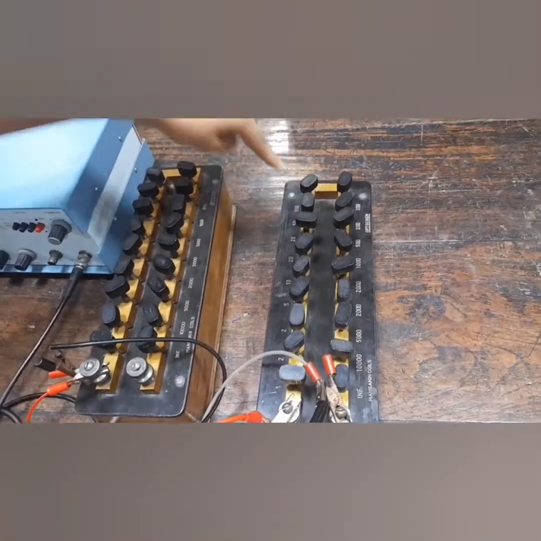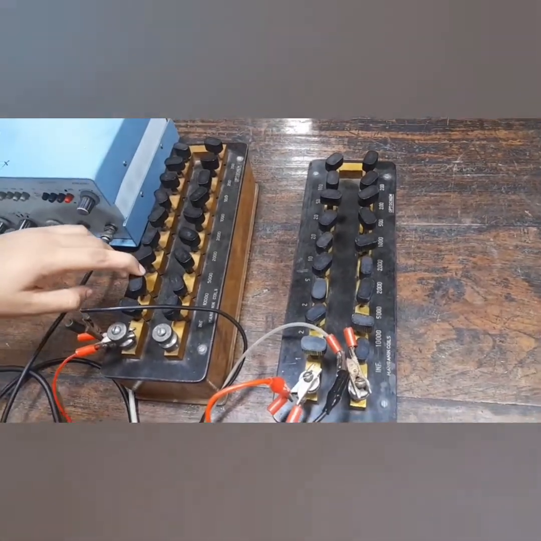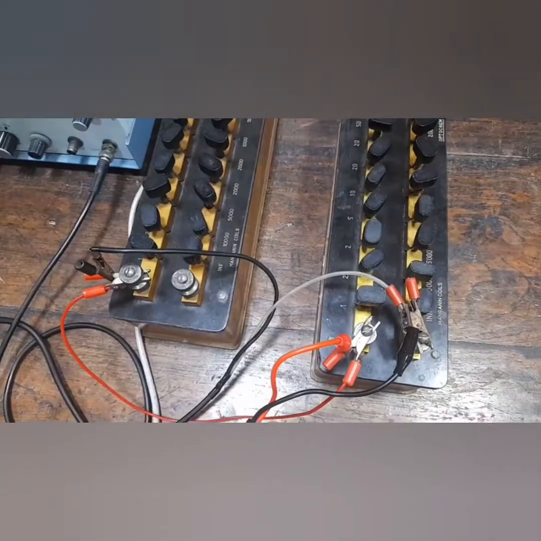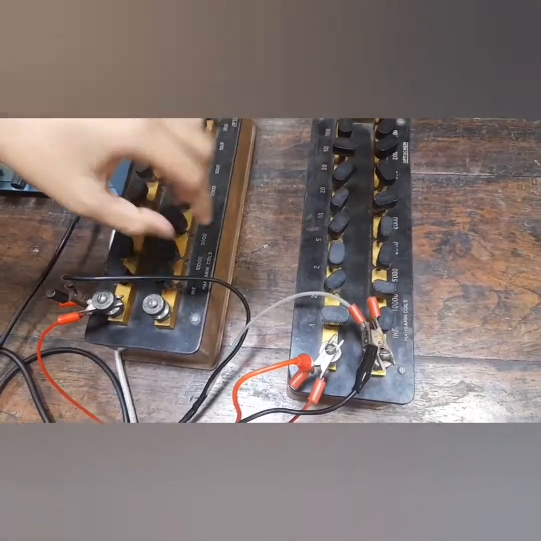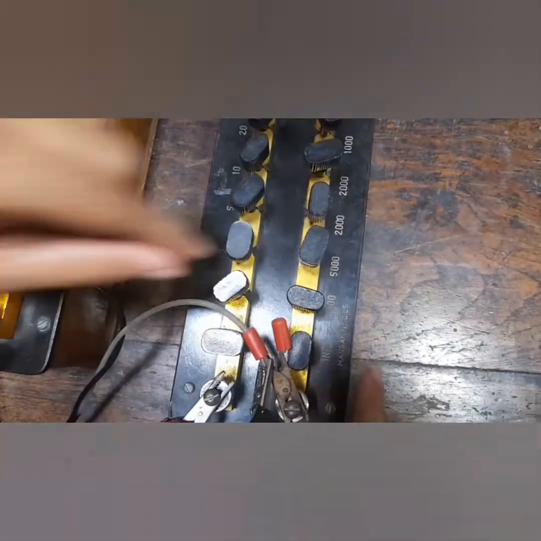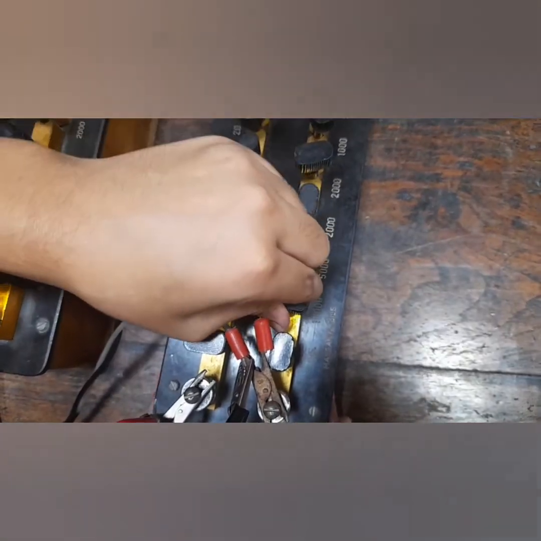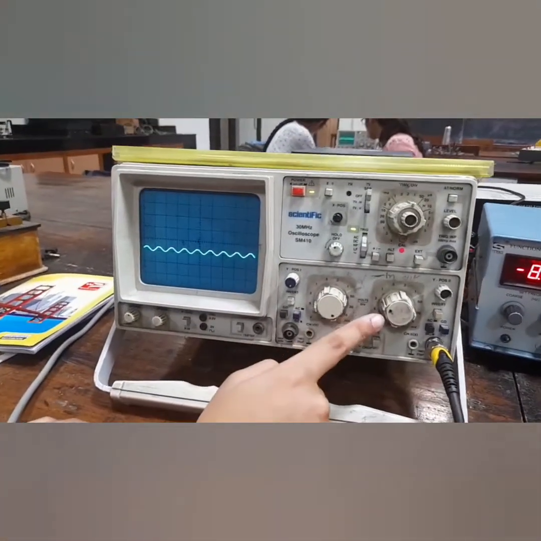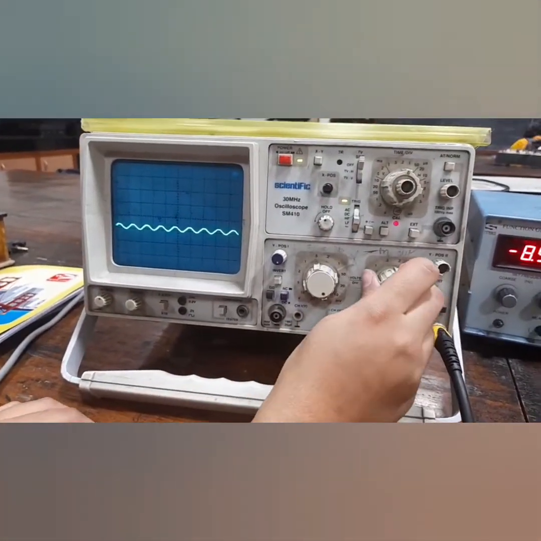This was my mistake, and that's why I wasn't getting the sine waveform, but then I corrected it. Just connect the terminals correctly and your circuit will work very well. This is the sine wave which I got when I connected it correctly.